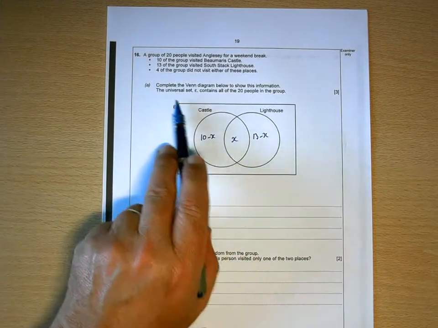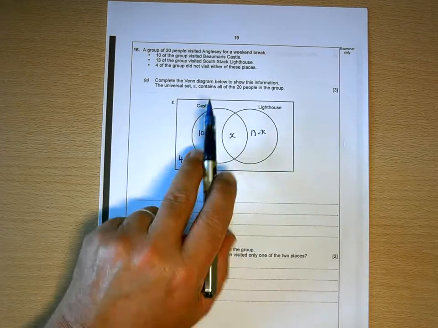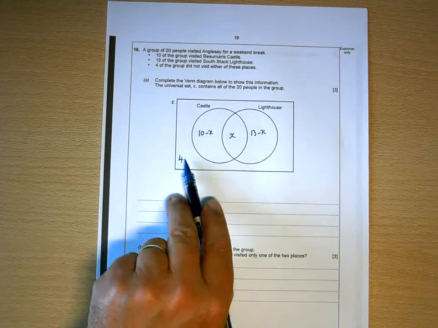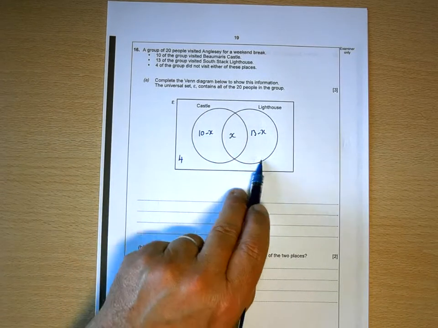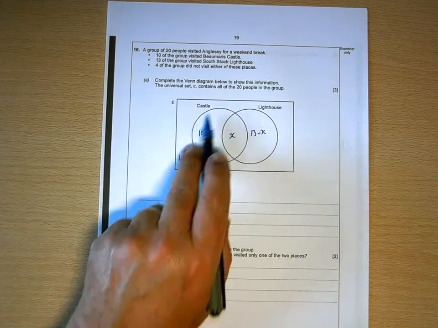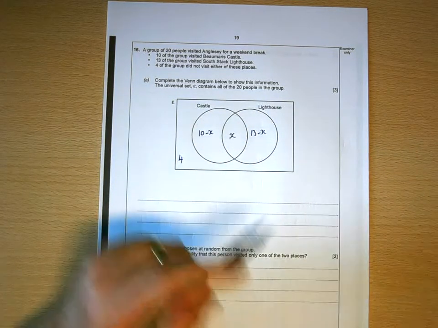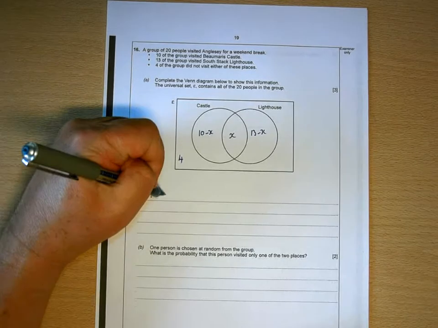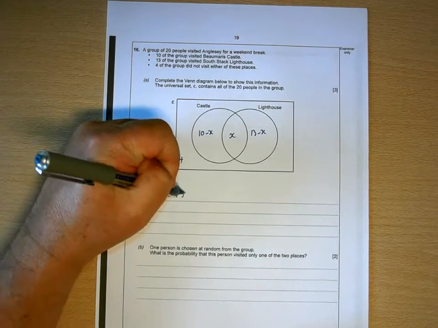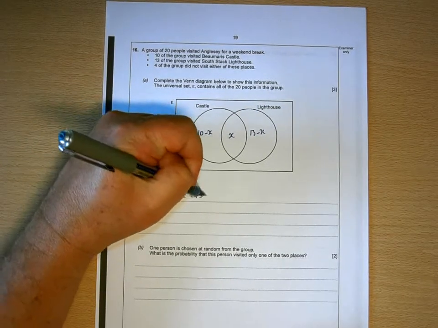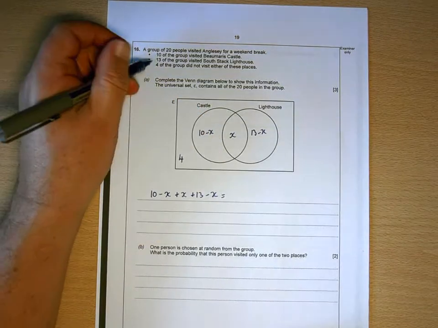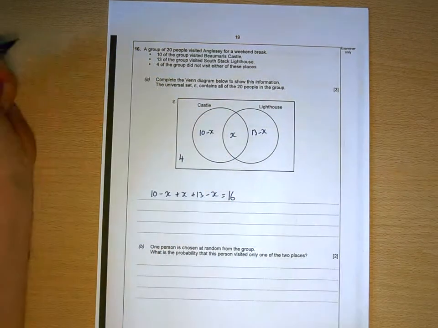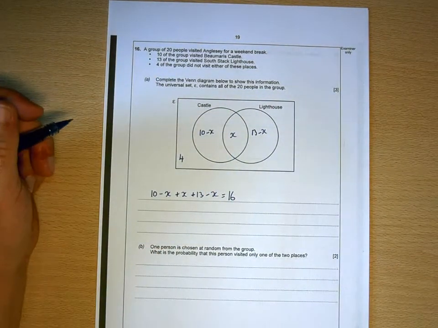Now we know that if there are 20 people altogether and 4 didn't go to either, everything that's inside that circle must add up to 16. So we have 10 minus x plus 13 minus x must add up to 16.